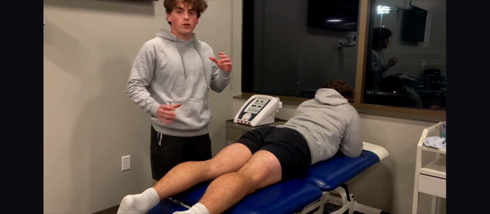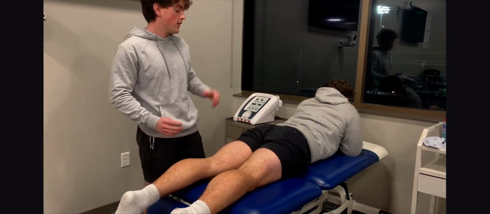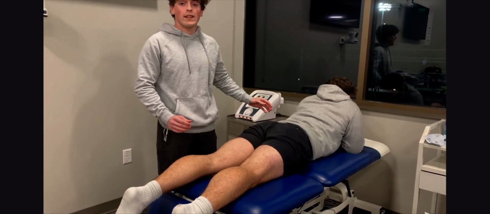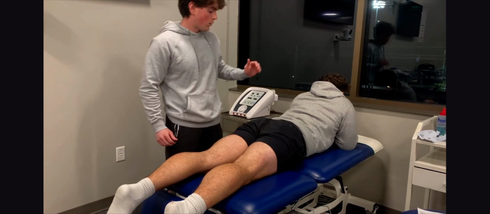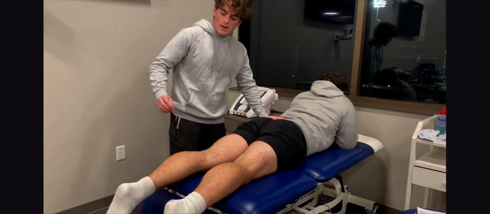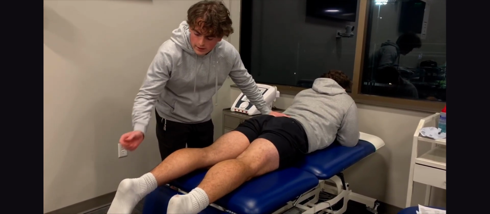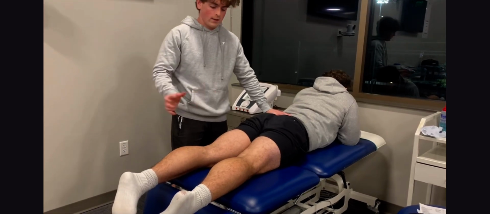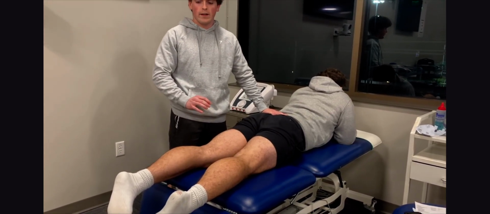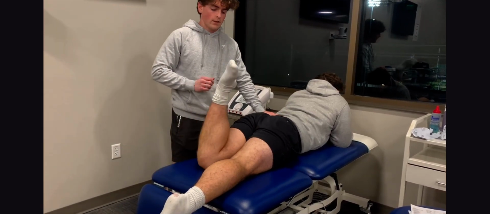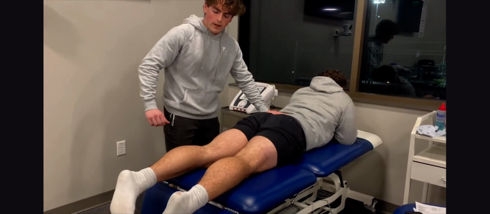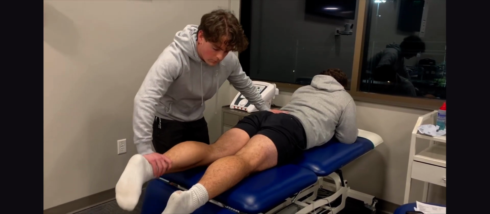So the semitendinosus aids in knee flexion. The origin is the ischial tuberosity and the insertion is the pes anserine. So what we're going to do is support the hip, and have the patient internally rotate their feet so we can single out the semitendinosus. Then we have them bring their knee into full flexion. Nice, back down. And then we're going to apply pressure and go through the same range of motion.